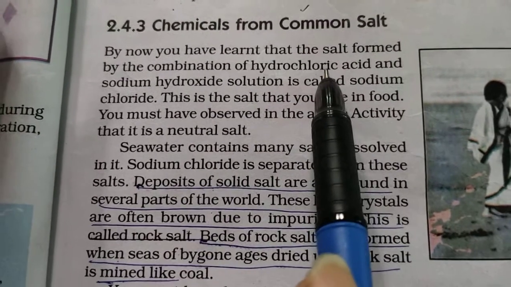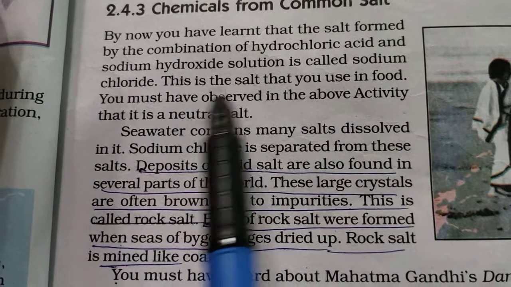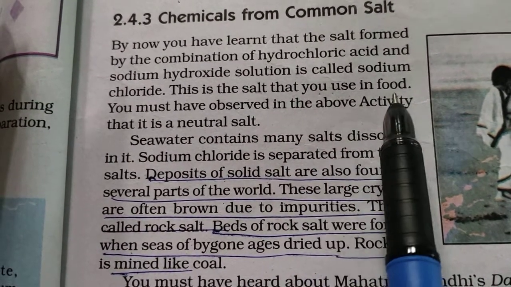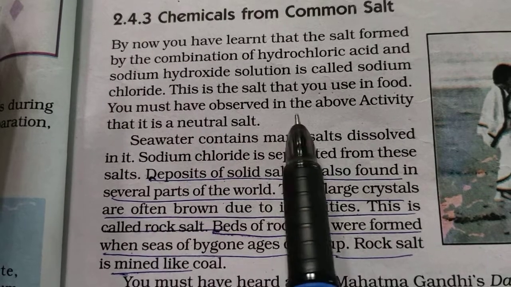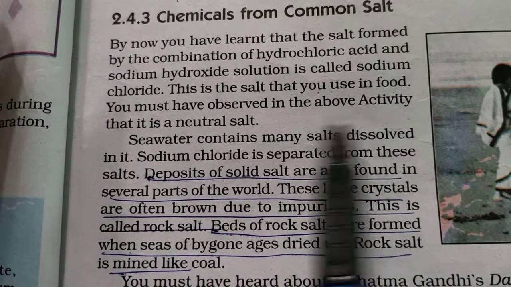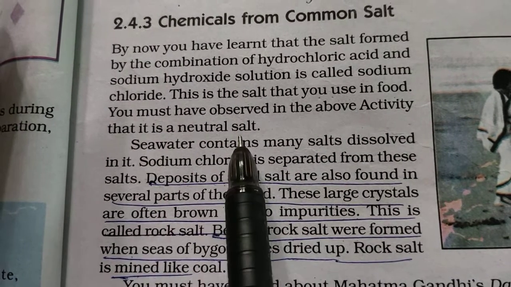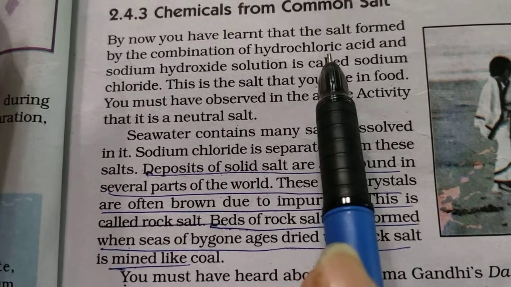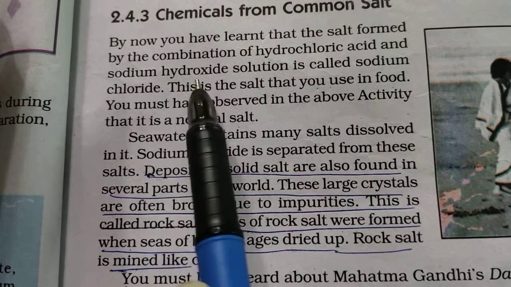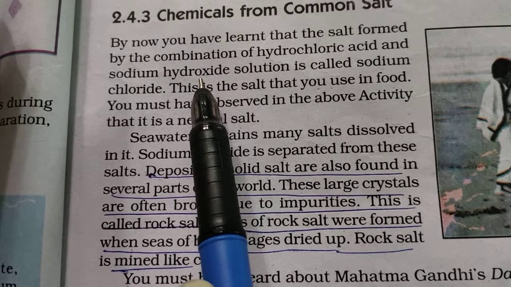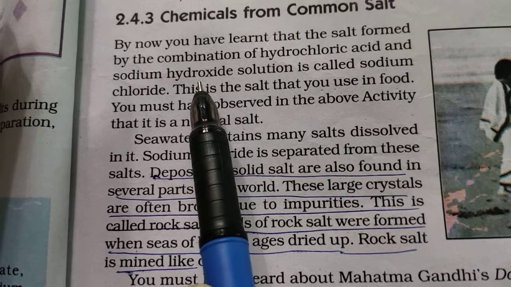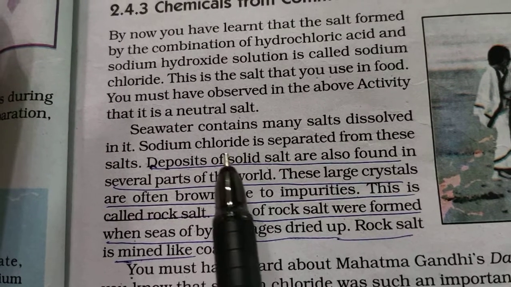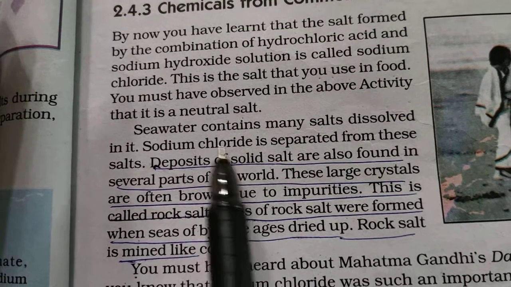We have already discussed this salt. This is the salt that you use in food. You must have observed in the above activity that it is a neutral salt. Why is it a neutral salt? Because hydrochloric acid is a strong acid and sodium hydroxide is a strong base. Due to the reaction of a strong acid and a strong base, we get a neutral salt. That is why sodium chloride is a neutral salt.